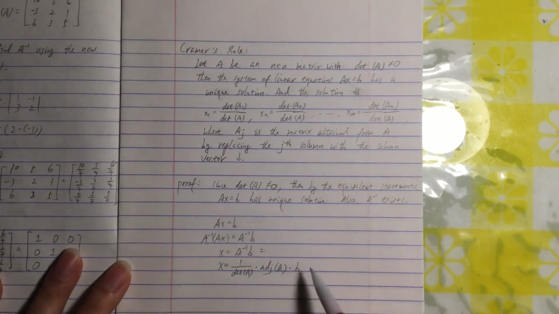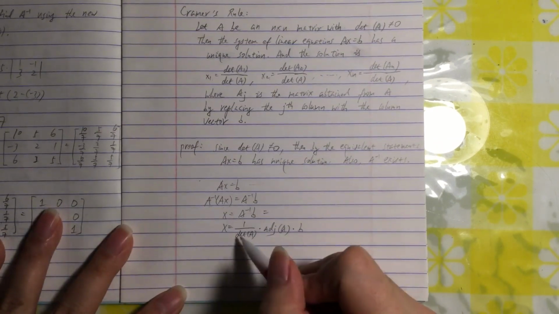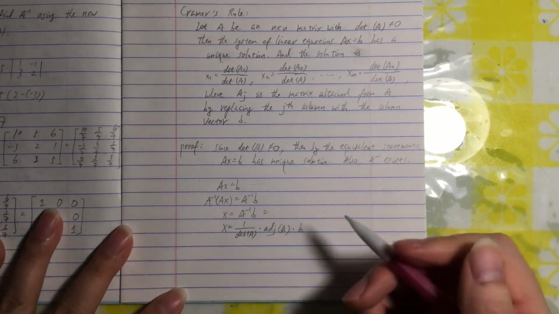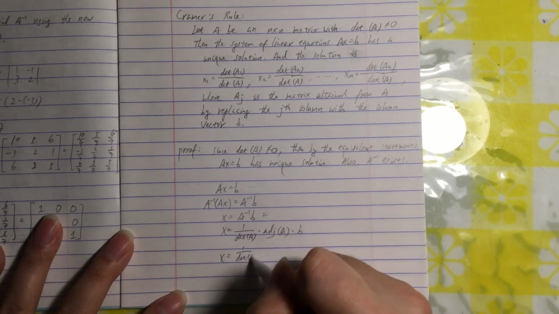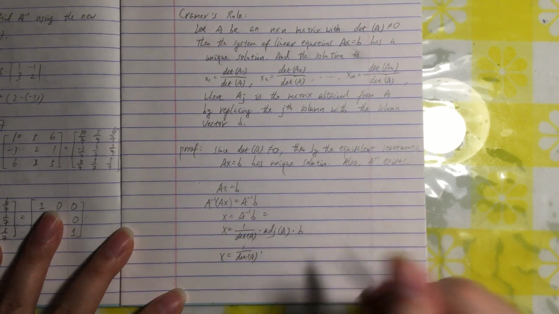That's a scalar. That's a matrix. That's a matrix. So we can multiply the matrices first. Leave the scalar by itself. Let's multiply the matrices first.